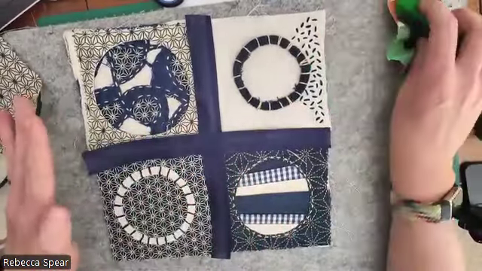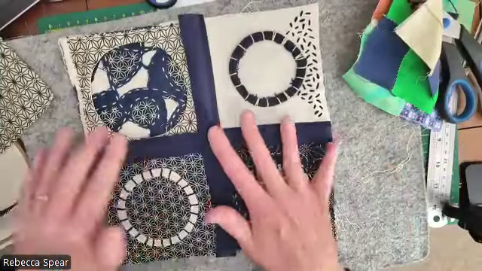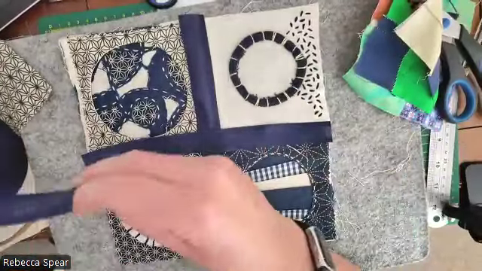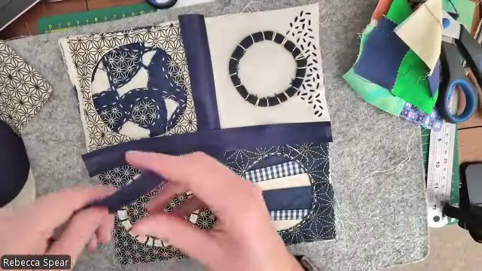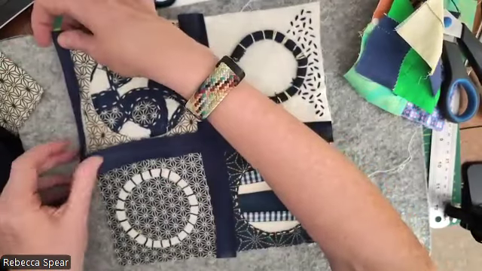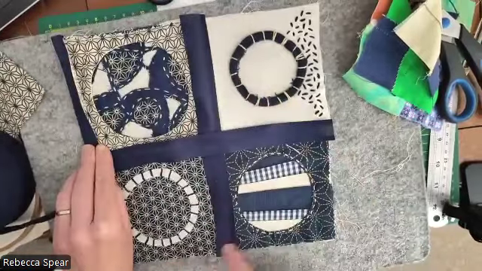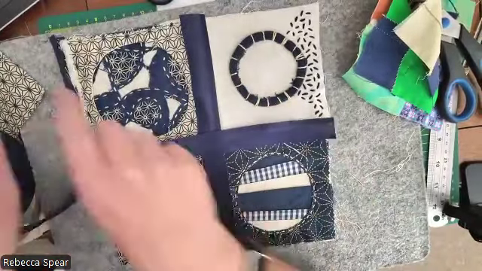So I could then make this into a cushion if you wanted to, or if you still want to add this into a cushion, a hanging, what you could do is use the bias binding to encase the raw edges all the way around, like so. So then it would be all framed by this navy binding.